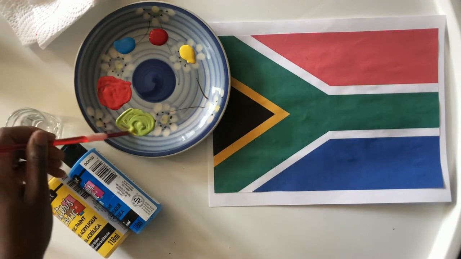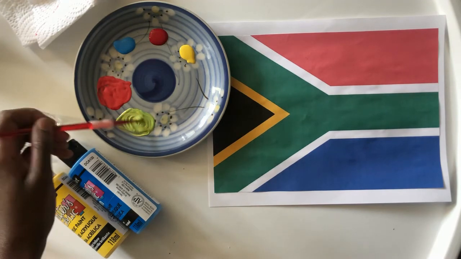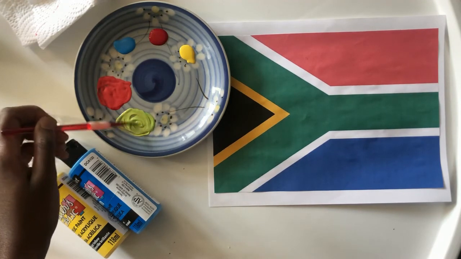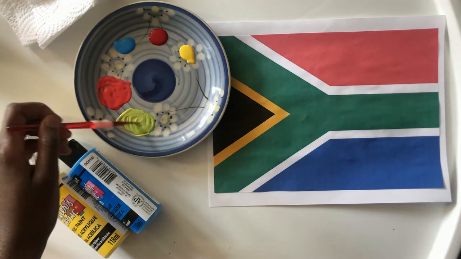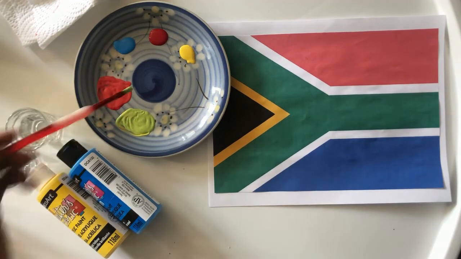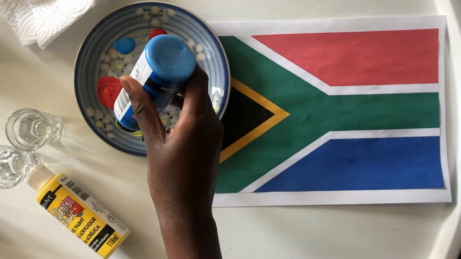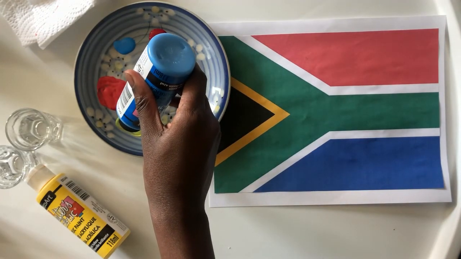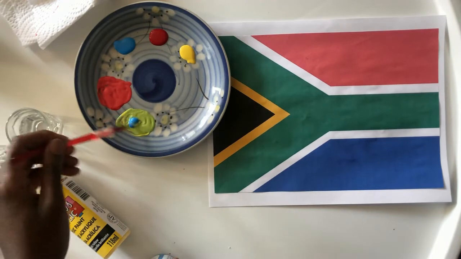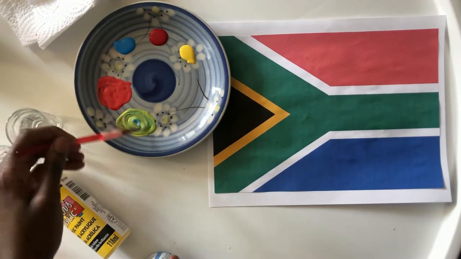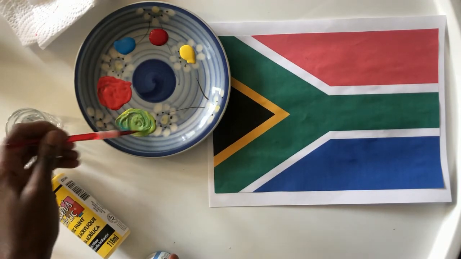What are we getting? I think we did it! We got some green! But if we want it to be a darker green, I think we have to add a little bit more blue. Yeah, I think that's a better green.